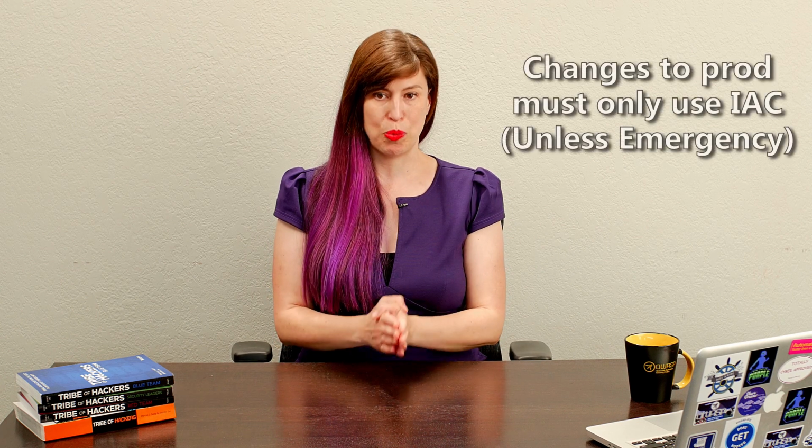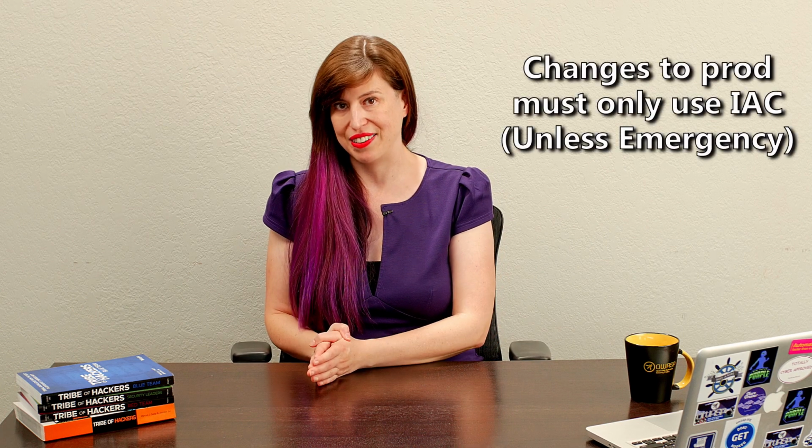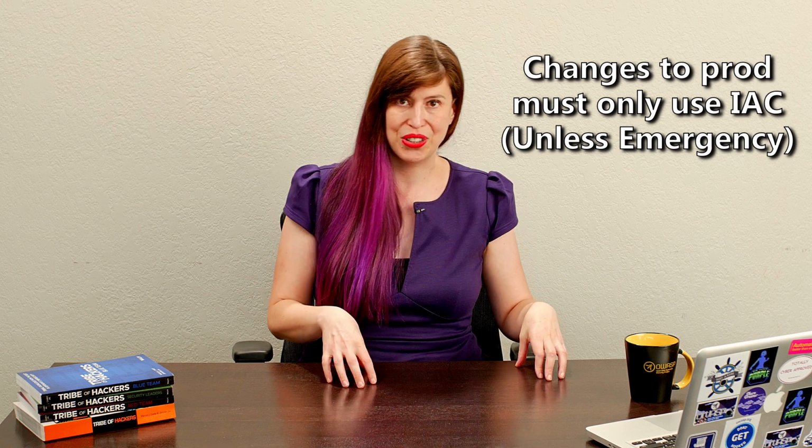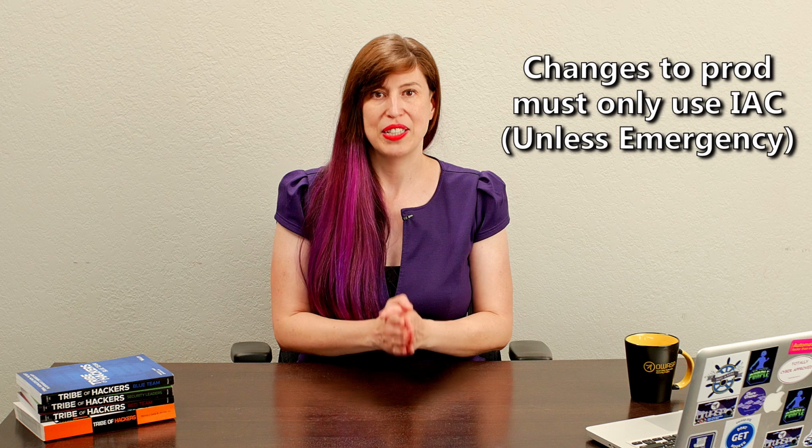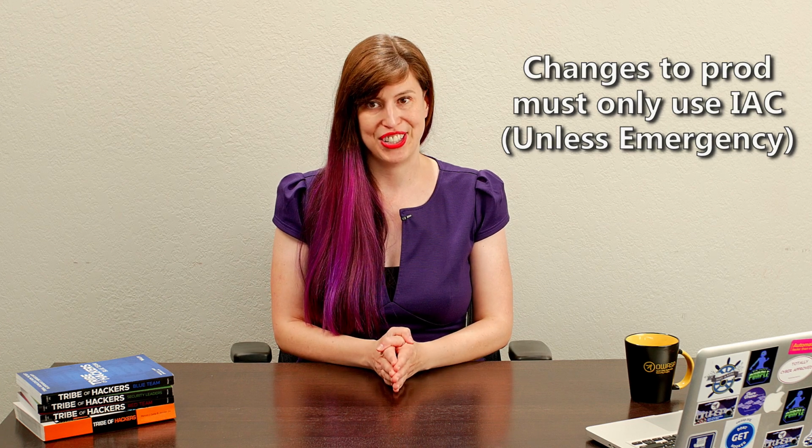The last thing I want to mention to do infrastructure as code properly is that changes to prod must only be done using the infrastructure as code unless it is literally a huge emergency. So again, immutable infrastructure. All right, let's go on to the next topic, security as code.